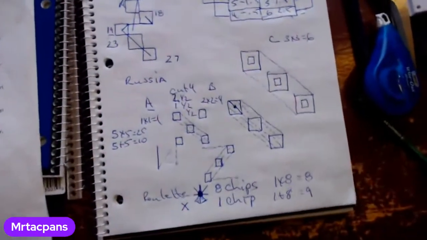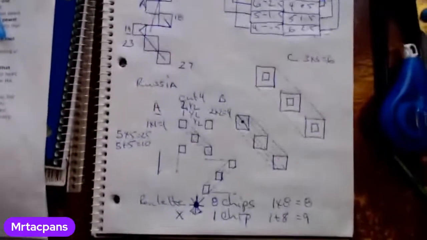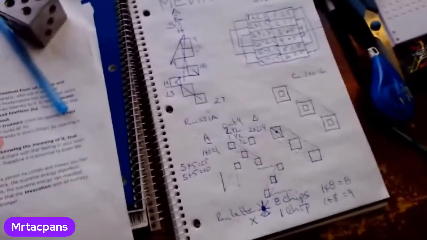So let's finish off with these squares. We're going to finish off with these squares. If you have something to say, just 1 second.